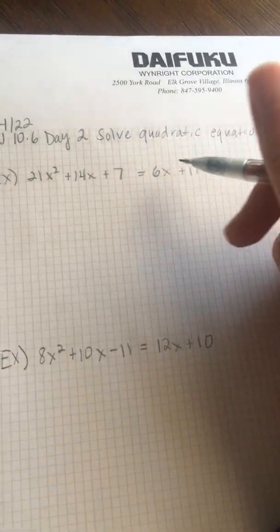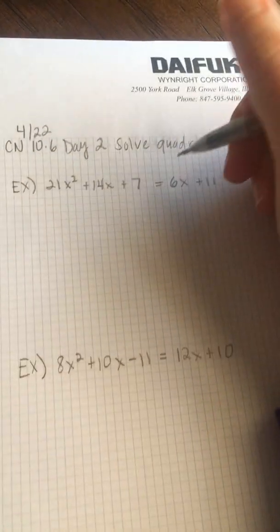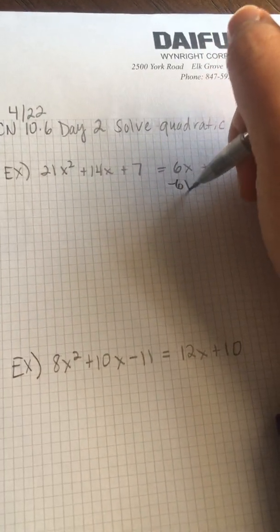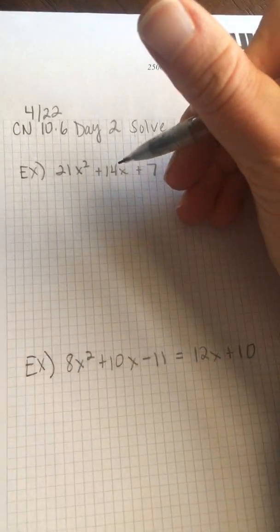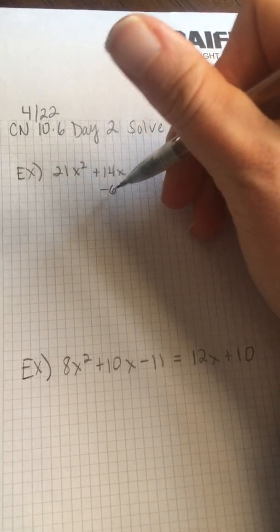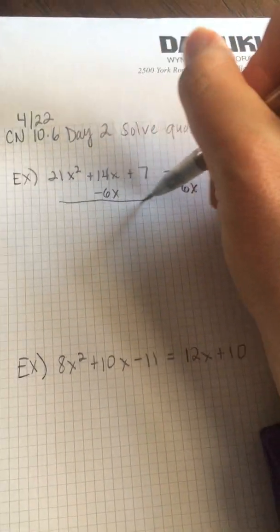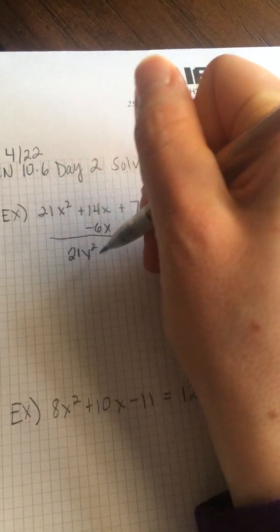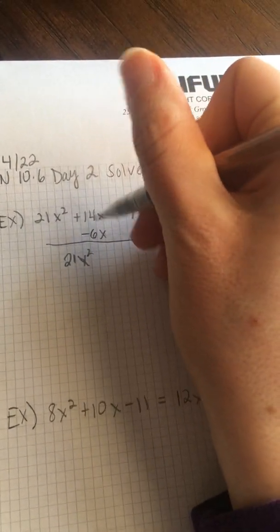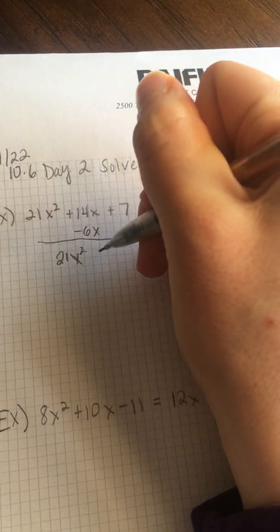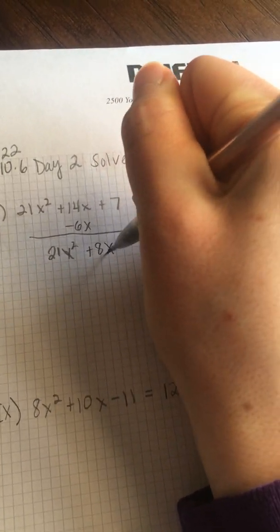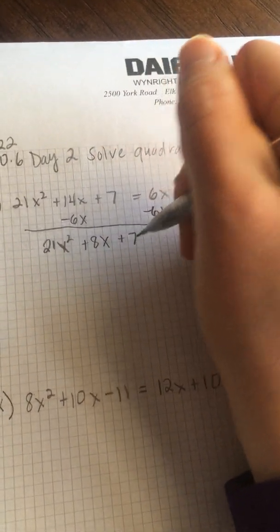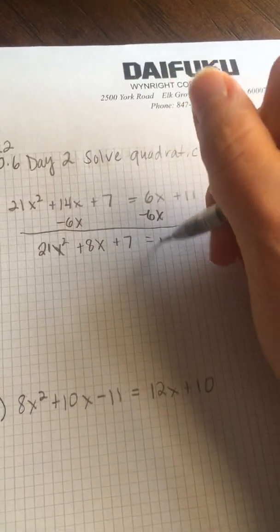Step 1 says make this equal to 0. I'm going to subtract over the 6x. I hope you agree that that needs to line up under its like term. I get 21x squared. 14 minus 6 is 8x, plus 7 equals 11.